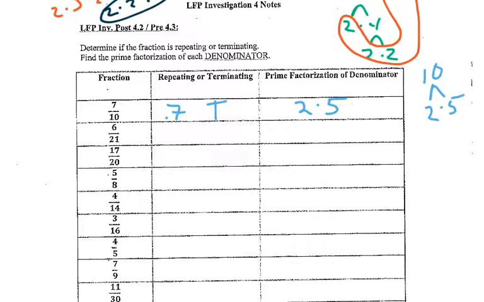Take a look at 6 over 21. Now, if I used a calculator, I would see that it breaks down to 0.2857714, and in actuality, this continues to repeat. If you had a calculator screen big enough, you would see that it would keep repeating. So this is a repeating decimal. Okay, now I want to break down the prime factorization of the denominator. So the prime factorization of 21. 21's nice and easy. It breaks down to 7 times 3.